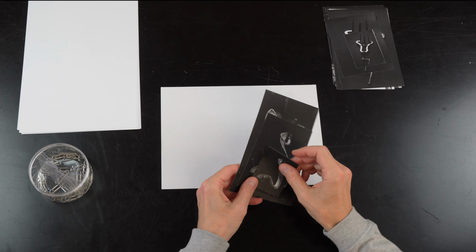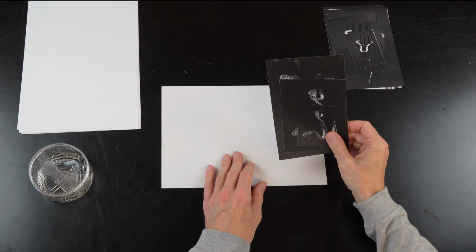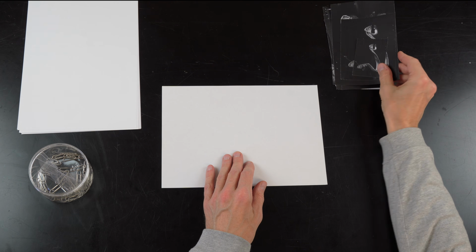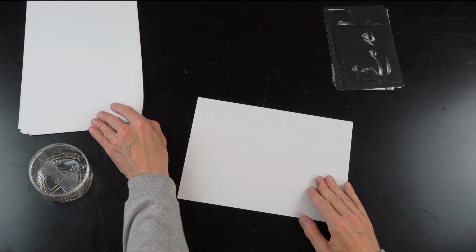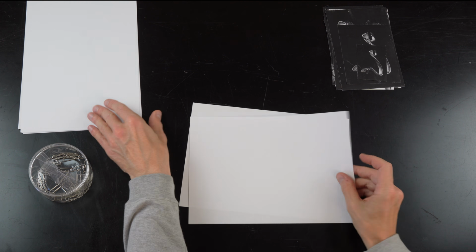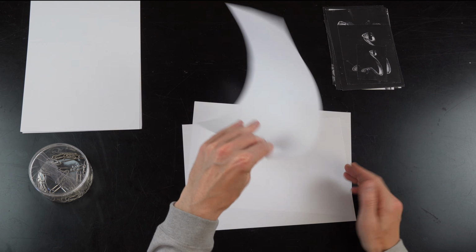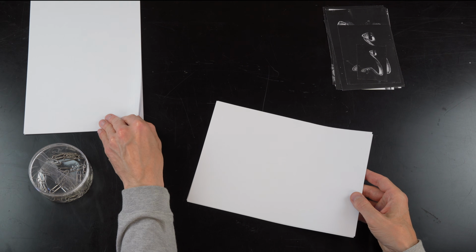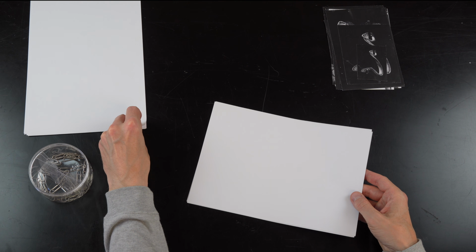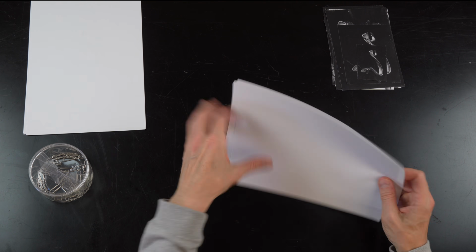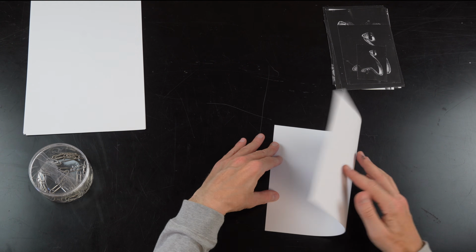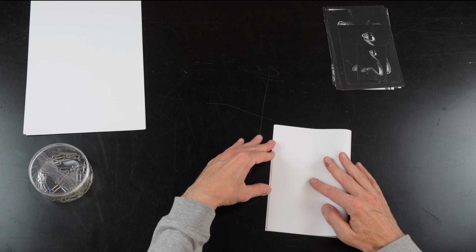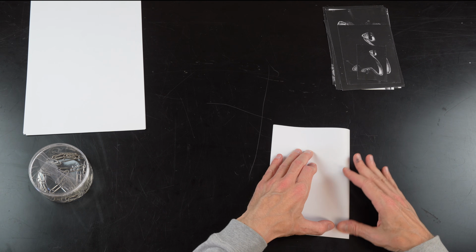So I put my edited images back into the stack, and for the exercise I will use simple A5 pages, which I will fold in half. Four pages which I fold in half, like so.